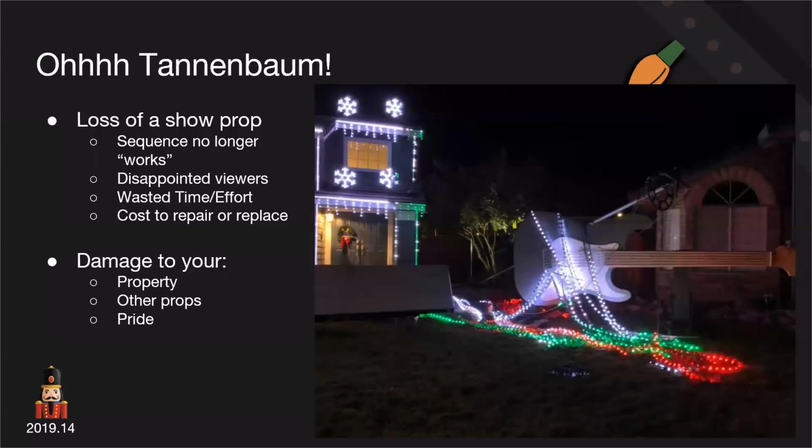That leads to things like disappointed viewers, not to mention your wasted time and effort, the cost to repair and replace. And disappointed viewers, that could be your family. That could be, if you have a big show, a lot of people that are coming out for it.